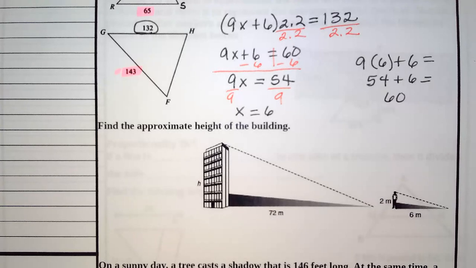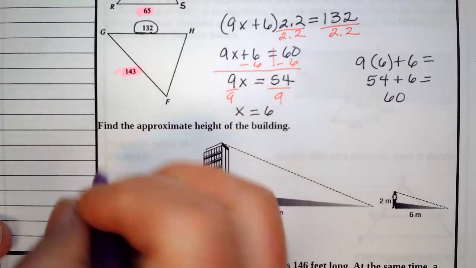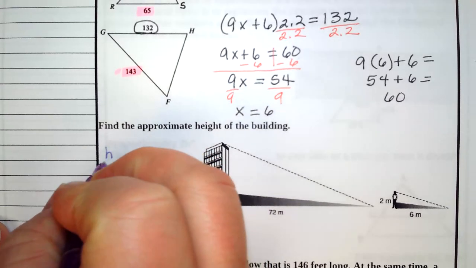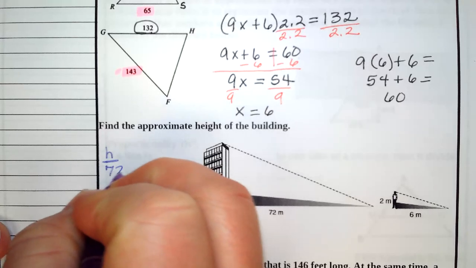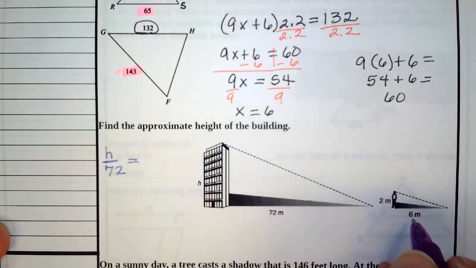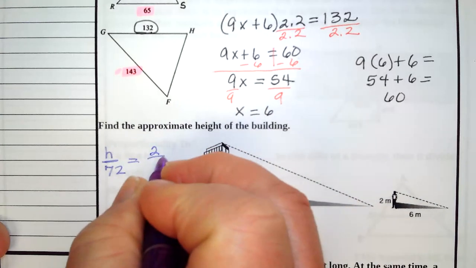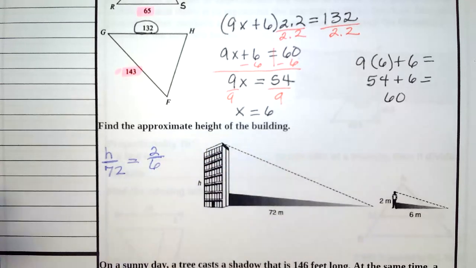Your question for yourself is always, do I want to go triangle to triangle or do I want to go side to side? If I want to go side to side on this triangle, I've got h over 72 will be equal to 2 over 6. They're in the corresponding spots.